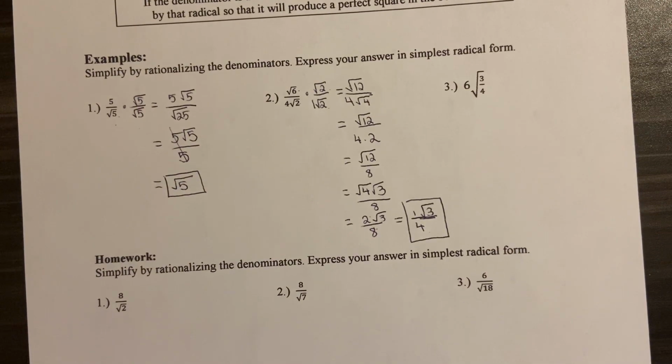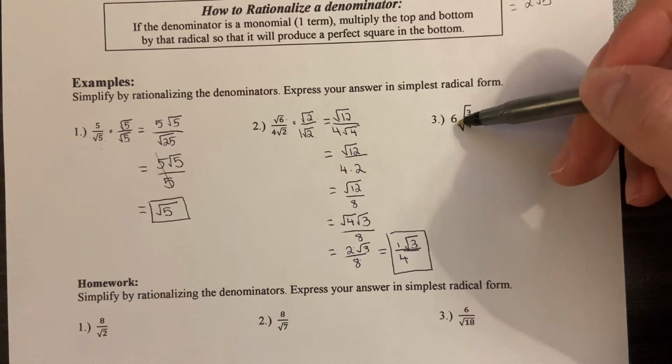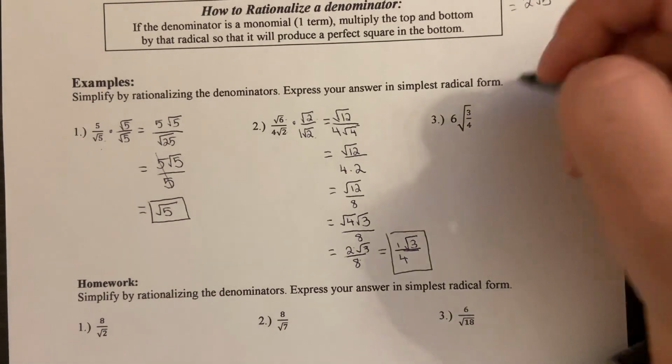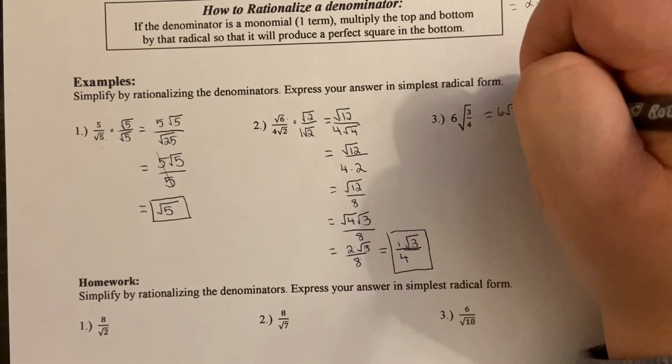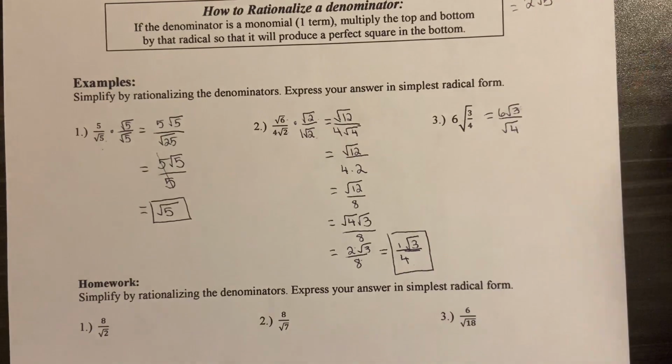And then the last type of example is if they have something like this where there's a number in the front and then a fraction underneath the radical. You split the radical up into 2 separate radicals with division, and then do the same process as in the previous problems.